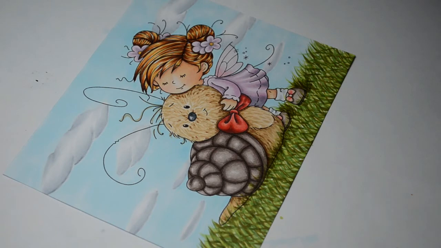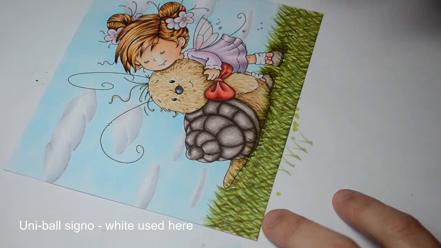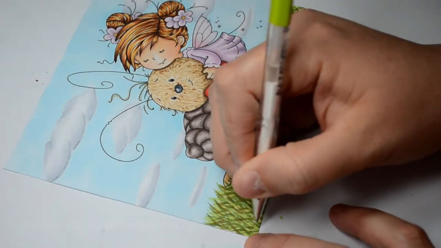So just as an optional step at the end, you can get a white gel pen and do the same thing and just do little flicks.